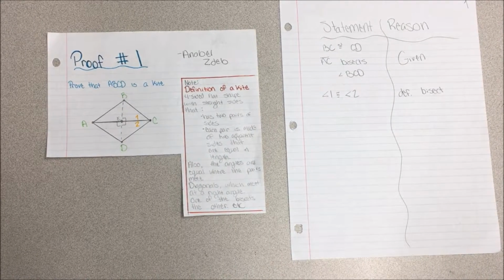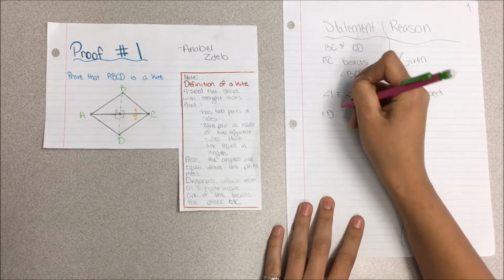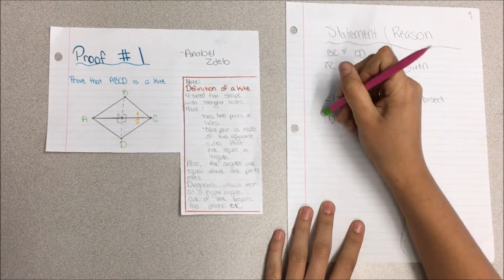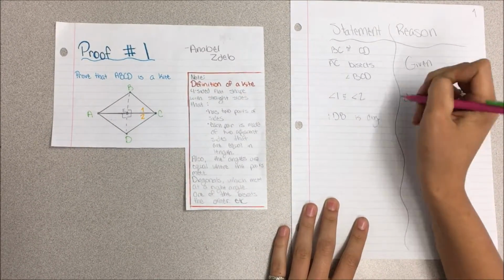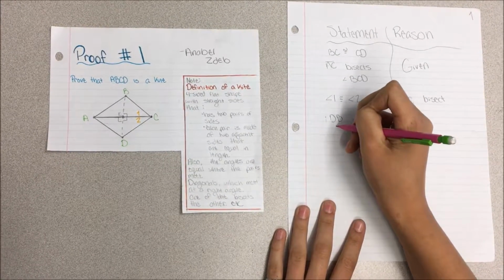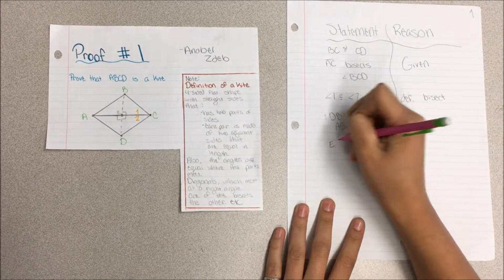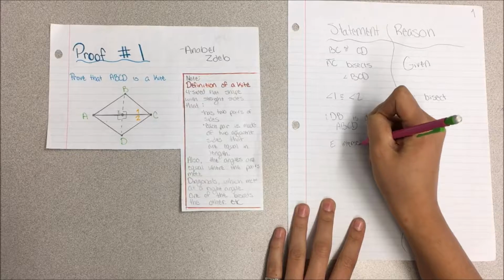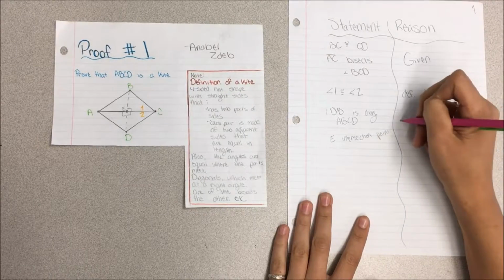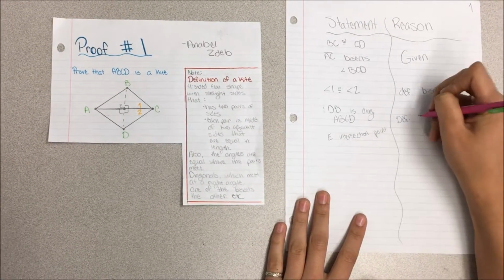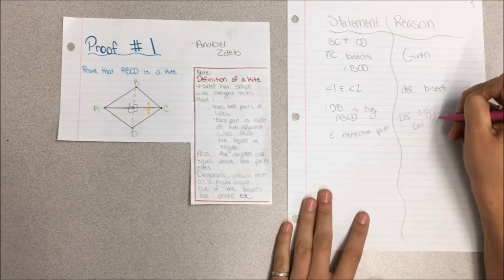We then know that DB is a diagonal of the quadrilateral ABCD, and we know that E is the intersection point. We know this because of the definition of diagonal, as well as the definition of intersection point.